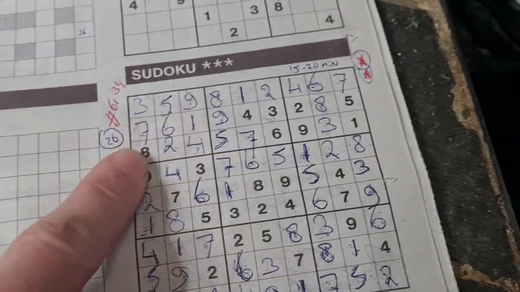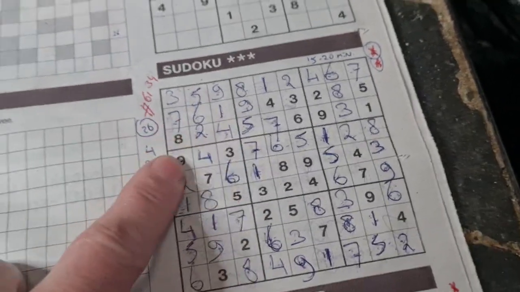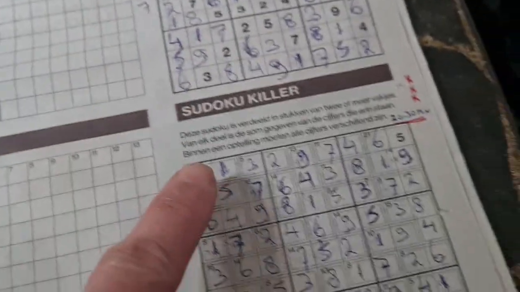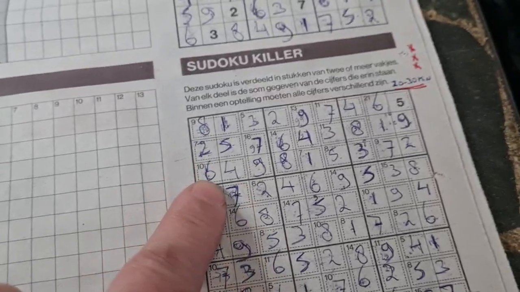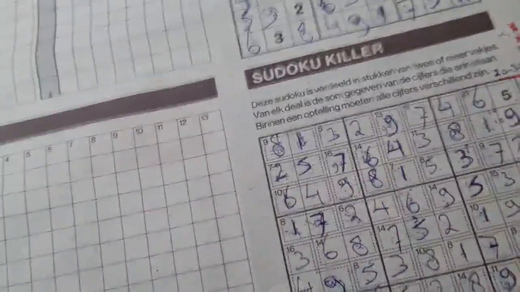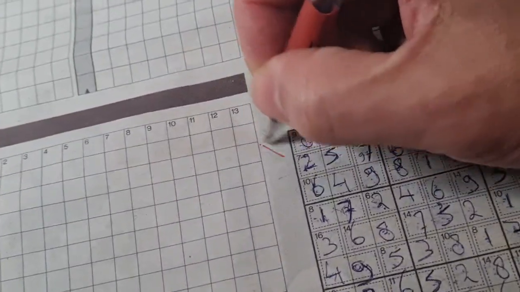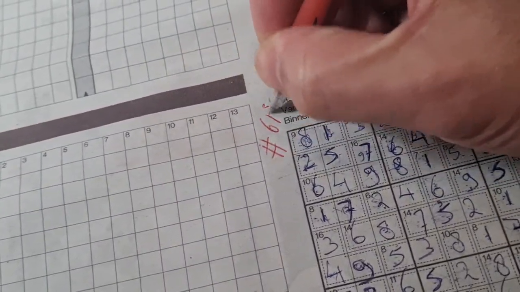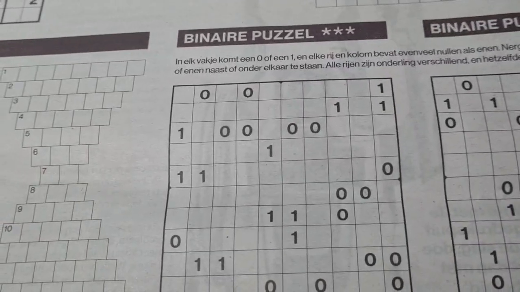The Sudoku with 3 stars. Well, yeah. 6134 and a killer Sudoku. Well, I've noticed I've forgotten the numbering. This one will be number 6135. Alright. So two puzzles are left. The tectonic and the binary. Let me start with the binary.